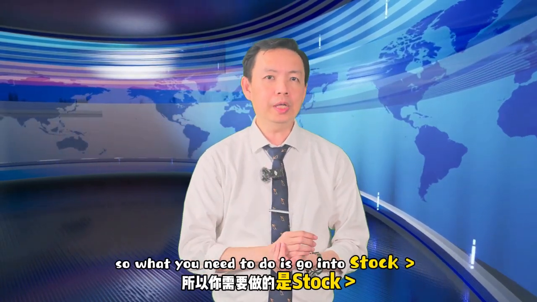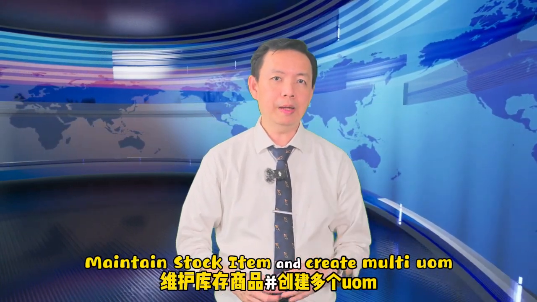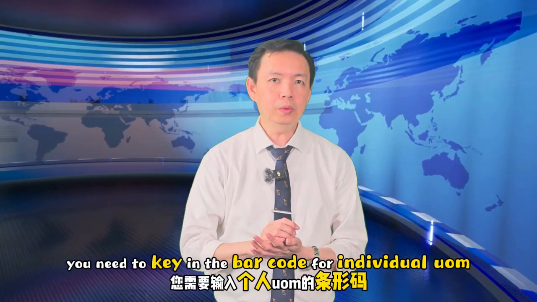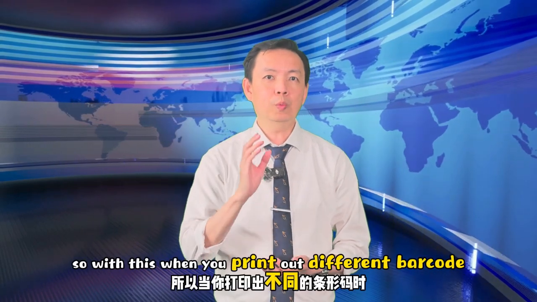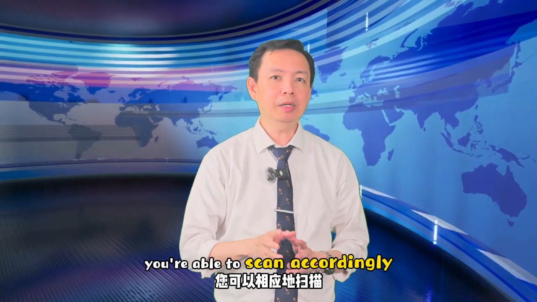So what you need to do is go into stock, maintain stock item, and create multi-UOM, that means your unit and also box. And at another tab, you need to key in the barcode for individual UOM. So with this, when you print out different barcode according to the UOM, you are able to scan accordingly.